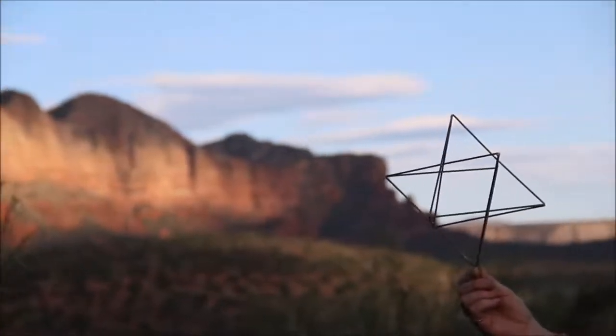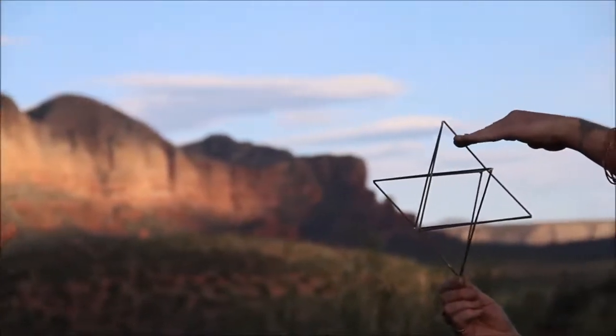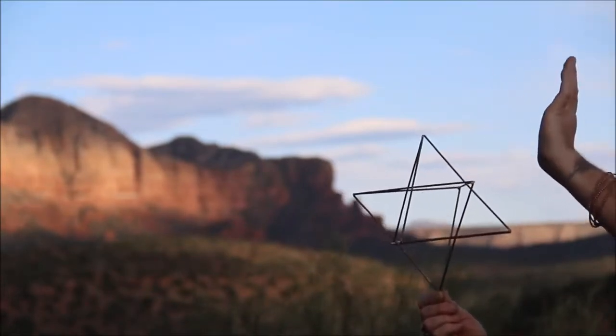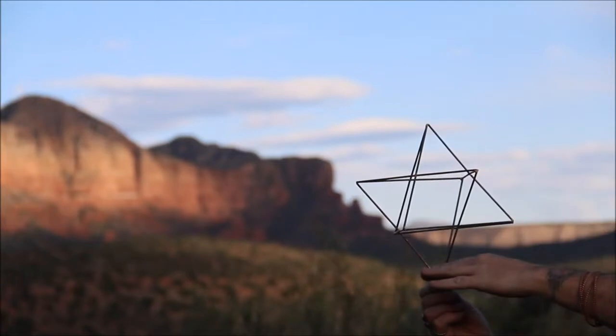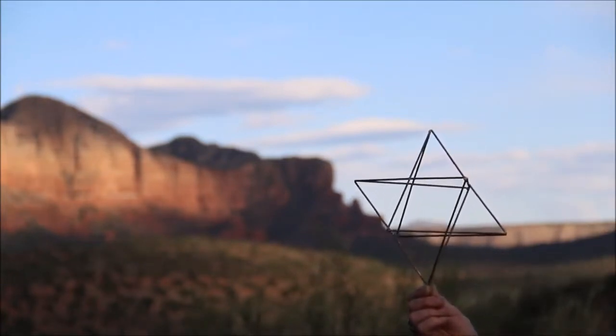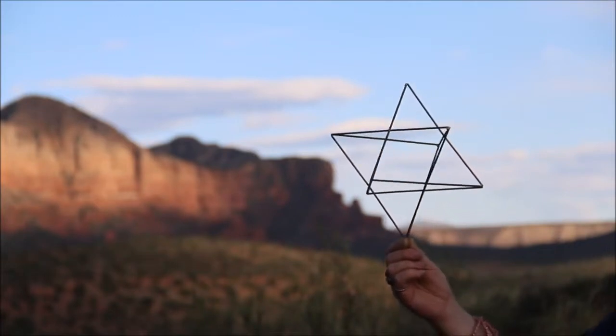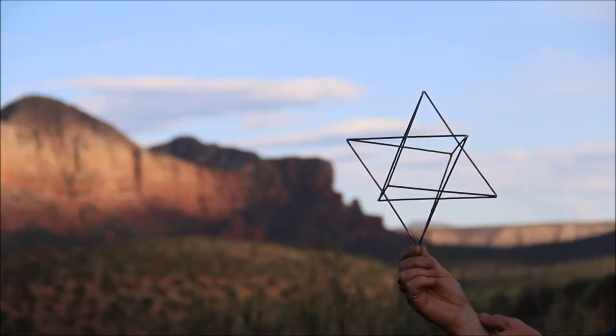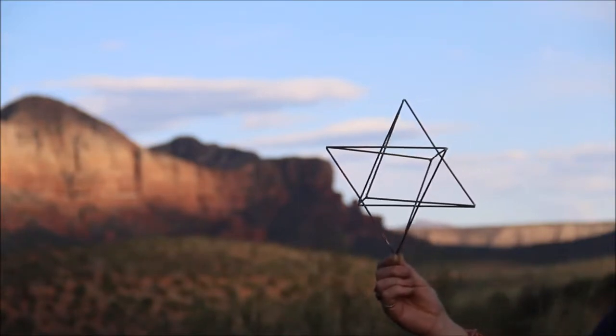Where you fit within the star tetrahedron is your head is about here. So you'll find that the point is one hand above the head. Your feet are about here. You'll find that the lower point is about one hand below the feet. So you'll see that the star tetrahedron is located around the physical body, and it is solid and stationary. It is connected to your physical being.